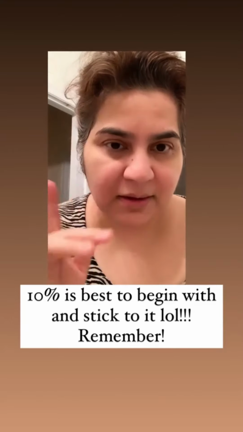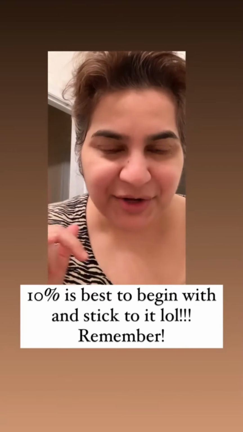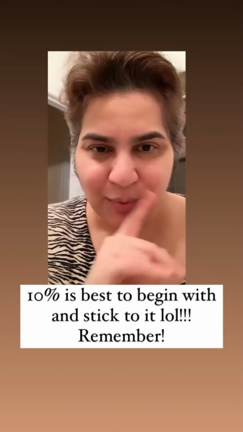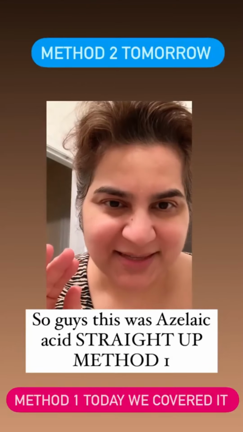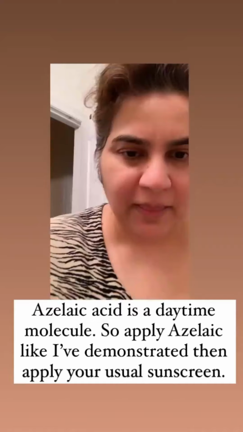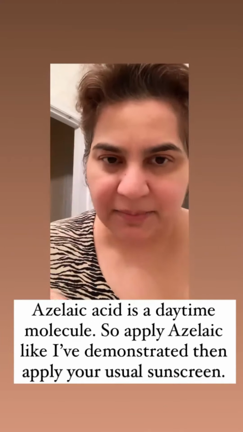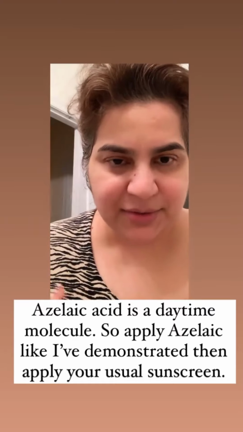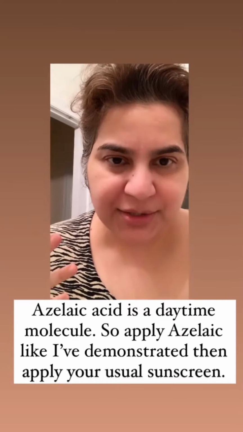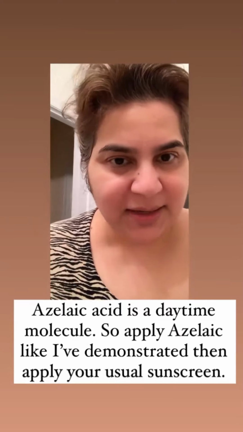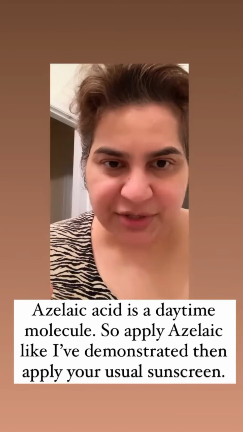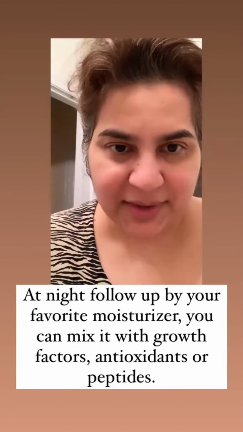So half a fingertip every other day for a beginner. Method number 1, straight up azelaic acid. If you're going out, wear your sunscreen as usual, apply your makeup and all of that. So that's all right. So daytime, wear this, wear your sunscreen. And if you're using at night, of course, you're just going to use your moisturizer and the azelaic acid. I'll show you how that is done as well.